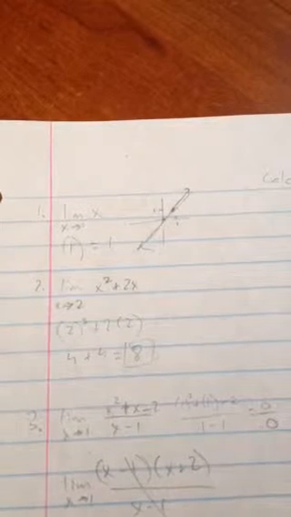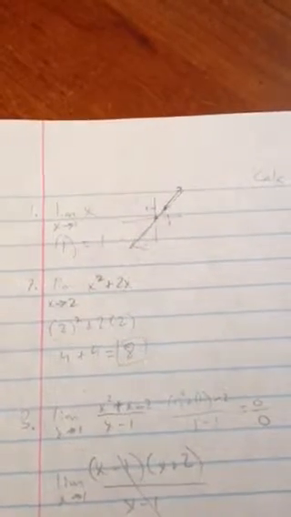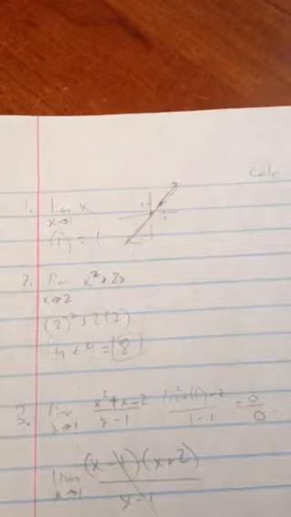So we're going to start with problem number 1, and number 1 asks the limit as x approaches 1 of the function x. So there are two ways to solve this. We can either graph it or just plug in 1 to the equation, which is just x. So when we graph it, we know that at 1, the graph approaches 1 from the left and the right. And when you plug in 1, you get 1. So the limit as x approaches 1 of x is just 1.